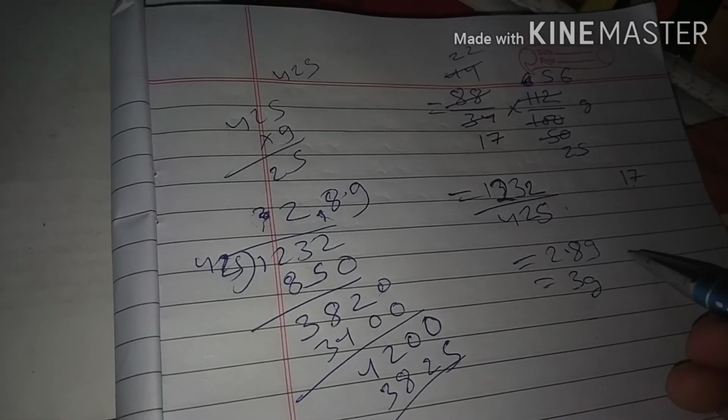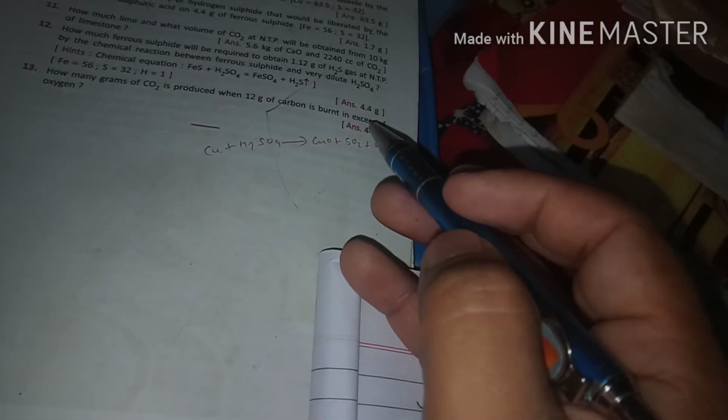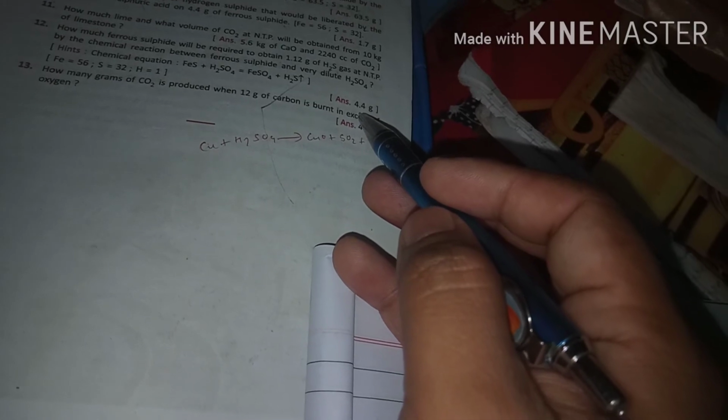The answer given here is 4.4. I hope this is not the correct answer, in my point of view. So we'll write the answer is 3 gram.